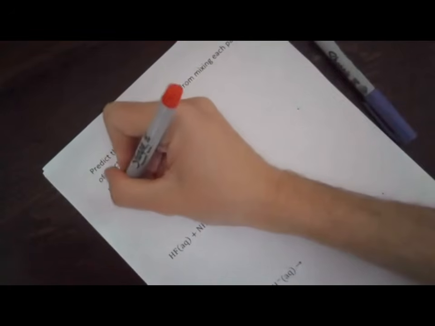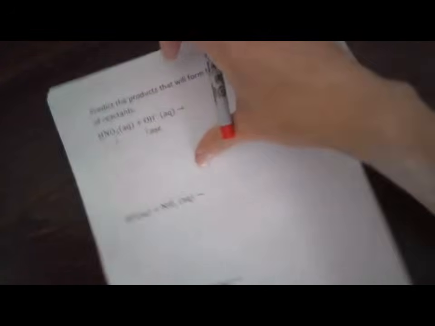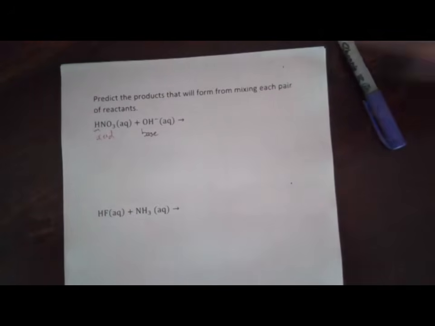You can see that the H is written in the front of the other molecule, which indicates that it is an acid. So HNO3 is going to be my acid, and OH minus is going to be my base.